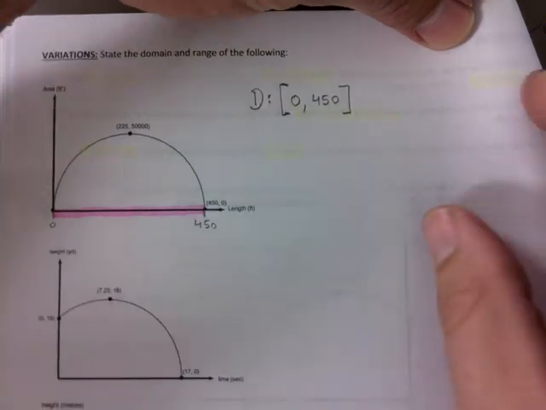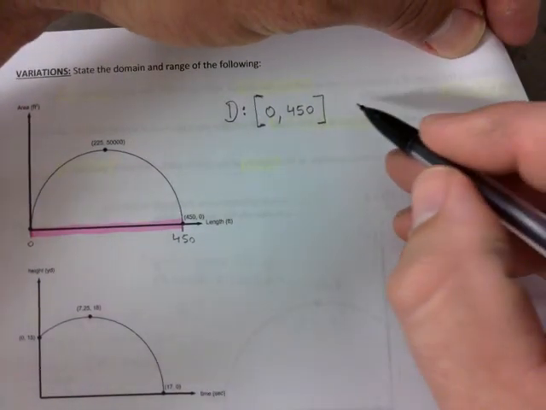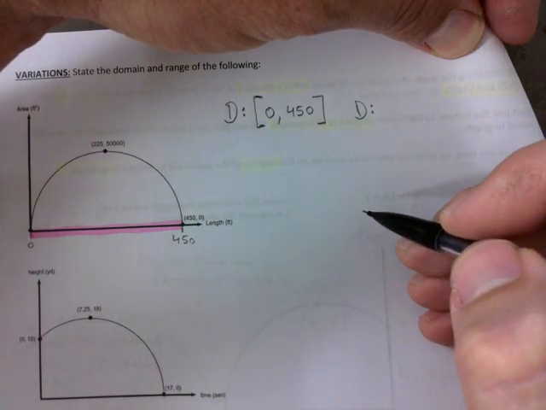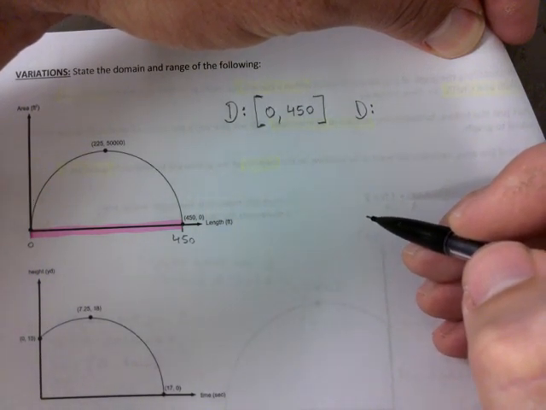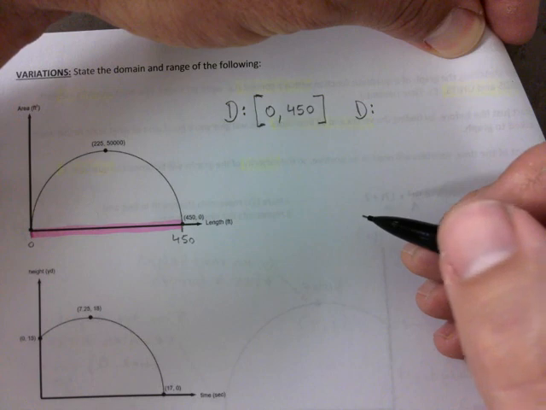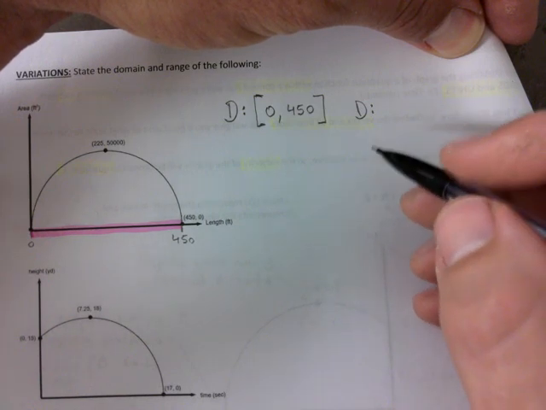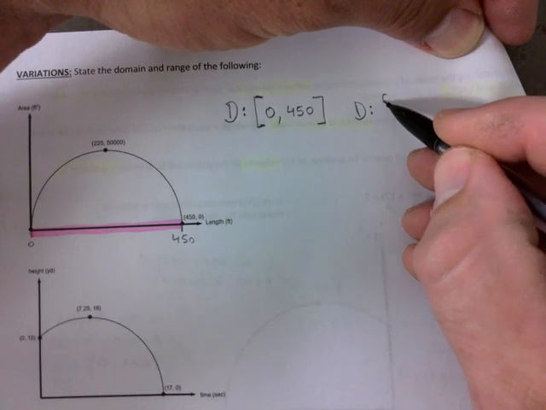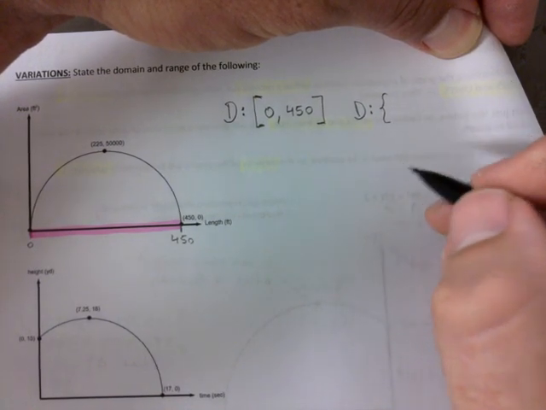And now the one we don't like as much is the set notation. The reason why I'm still doing it is because you still have to be able to read it and understand it. You may not have to state it, but you still have to be able to read it and understand it if I'm giving you the domain in this format.